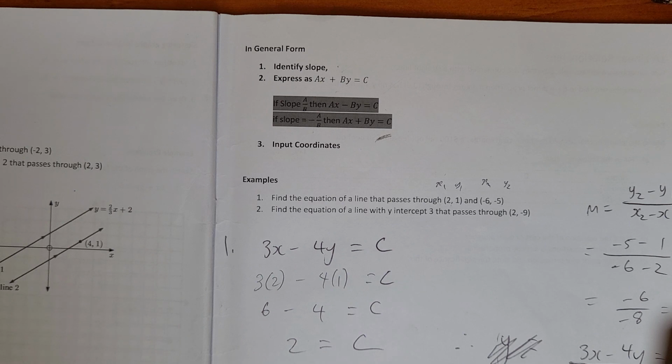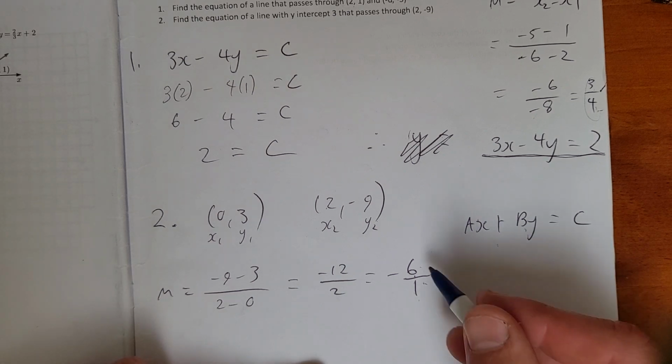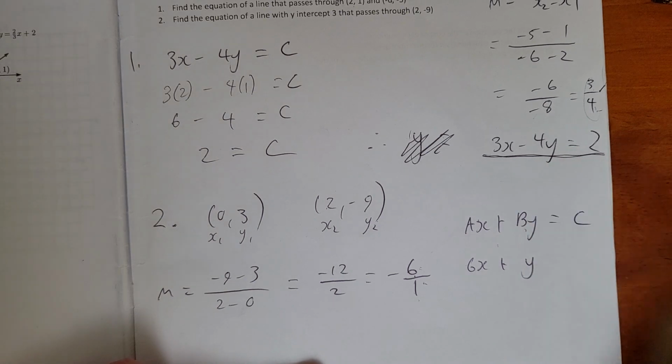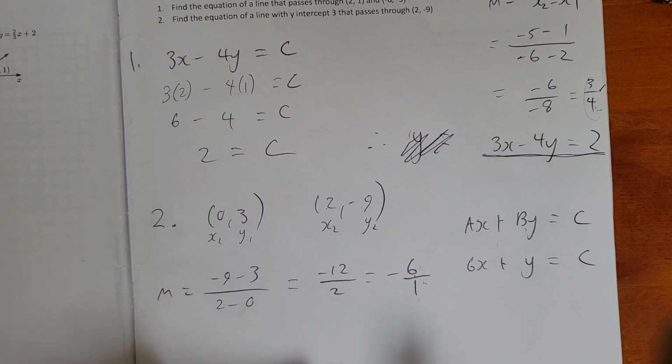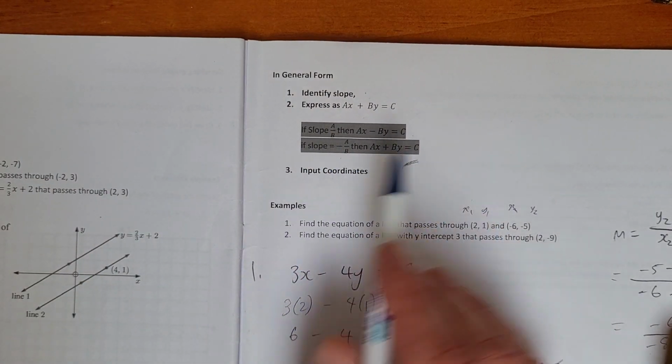A corresponds with the top. B corresponds with the bottom. So we're going to have 6x plus one lot of y. So we can just write y equals c. Okay, so identify the slope, done. State it like this, express it like that, done.